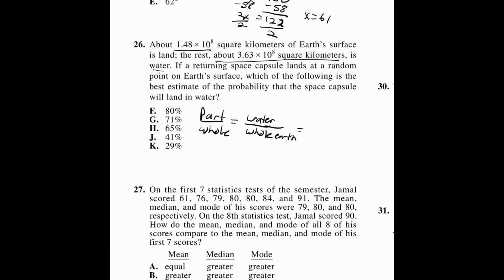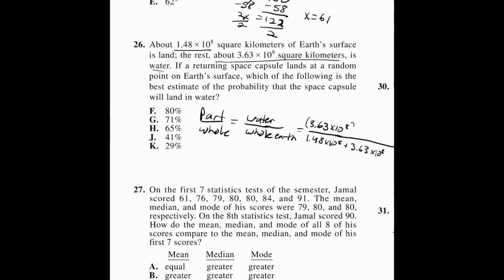So you can do 3.63 times 10 to the 8th, and then 1.48 times 10 to the 8th plus 1. Oh, that's wrong. Plus 3.63 times 10 to the 8th. Right? And so you can stick this in your calculator, and when you put it in your calculator, you're going to want to make sure you put parentheses around each of these, and then even parentheses around this one, right? So that's the way you want to plug it into your calculator.